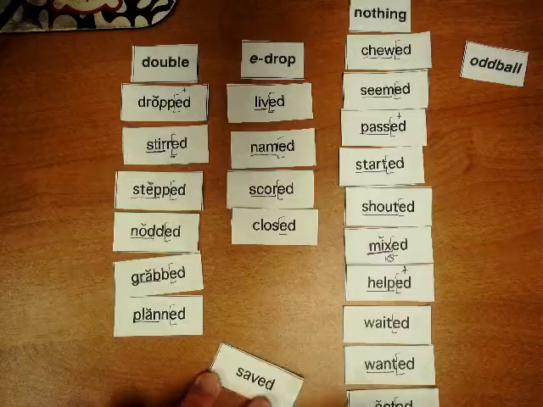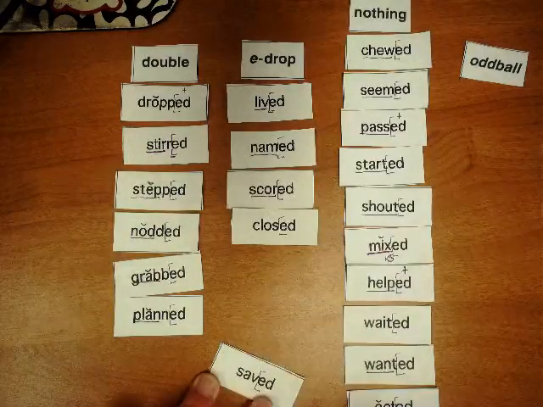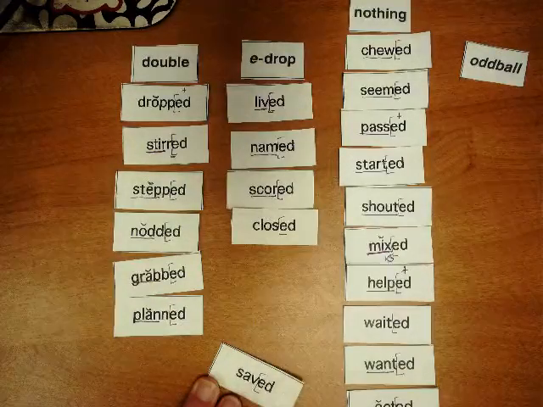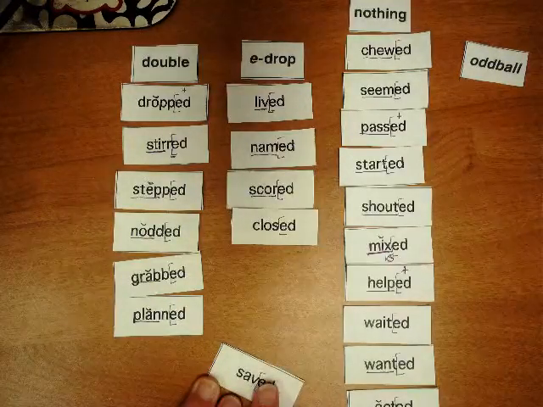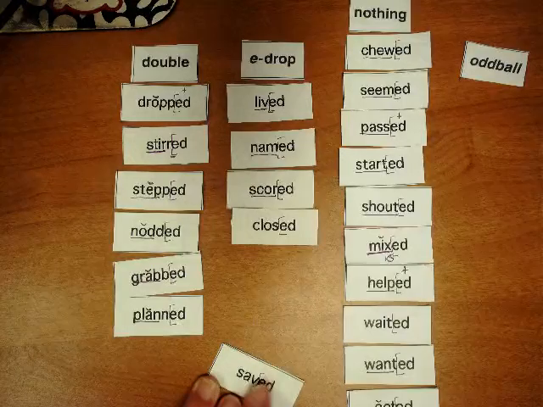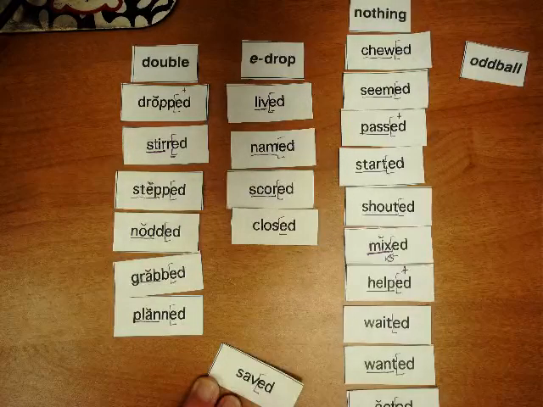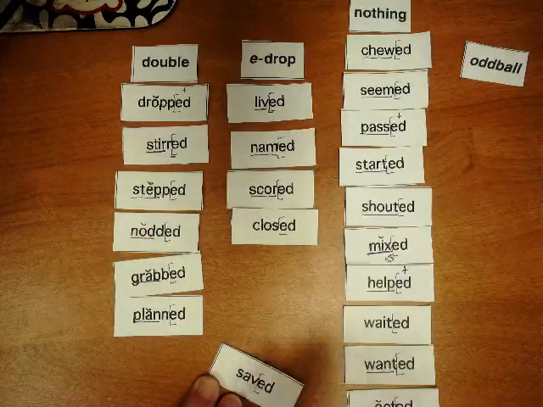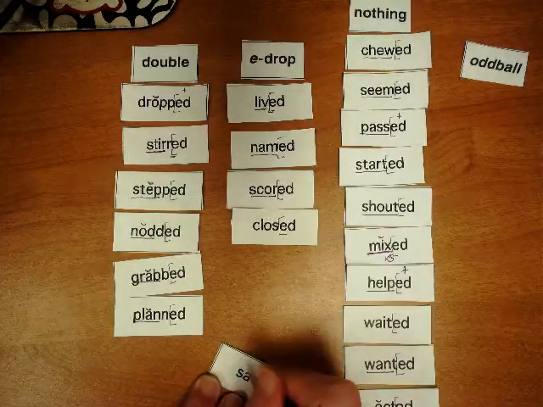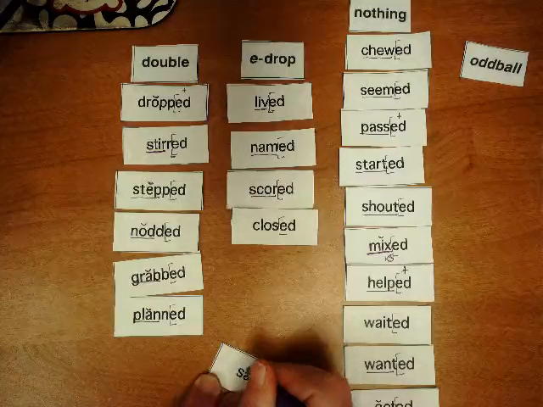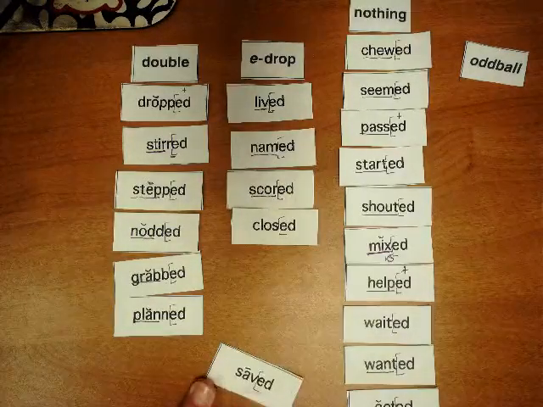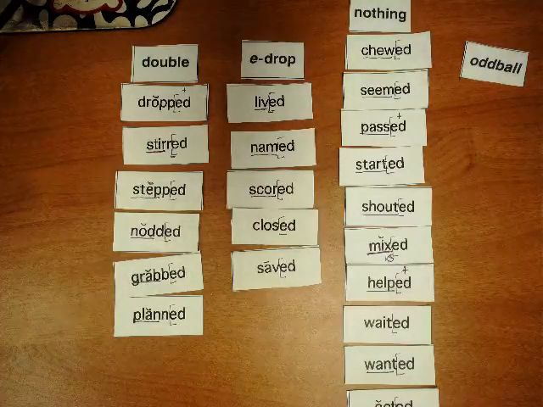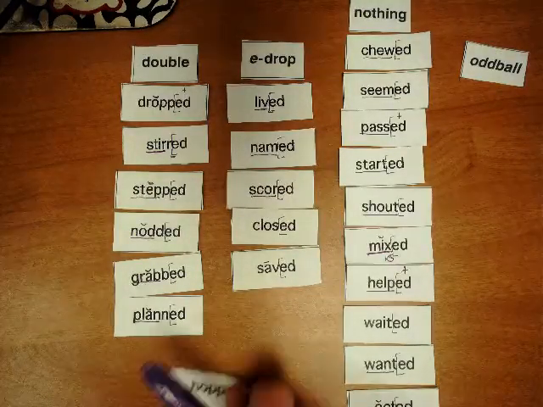Next word is saved, and chop off that suffix, right? If we didn't know that this was an E drop word, it would look like a closed syllable, salve, and we would expect that V to be doubled in order for that vowel sound to be short. So we've got one consonant right there, telling us that this was a silent E syllable before, and we had an E drop before adding that suffix that begins with a vowel.